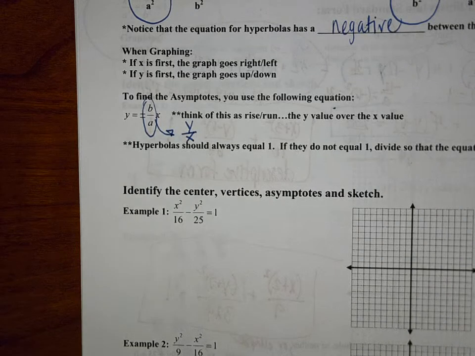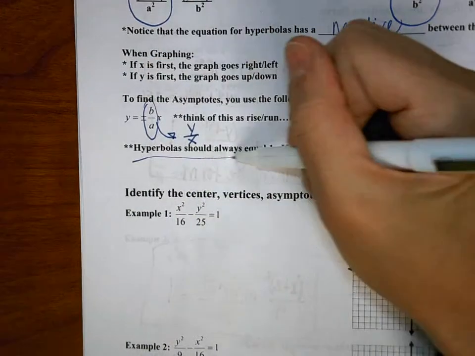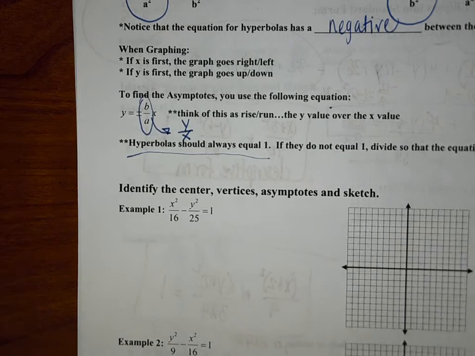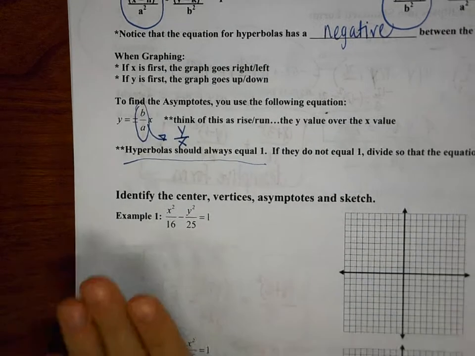And just like with ellipses, hyperbolas should always equal 1. If they do not equal 1, then you divide so that the equation is equal to 1. Okay, all right, so let's go ahead and try to put all this stuff together.